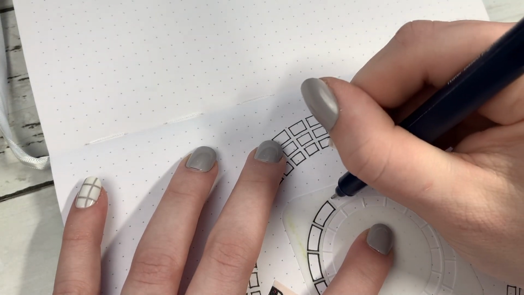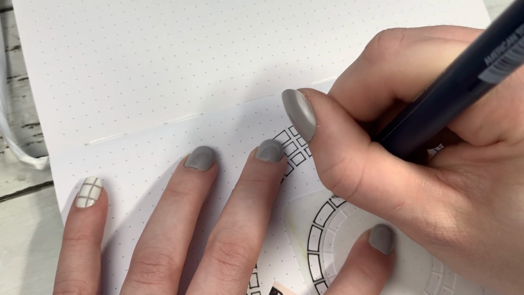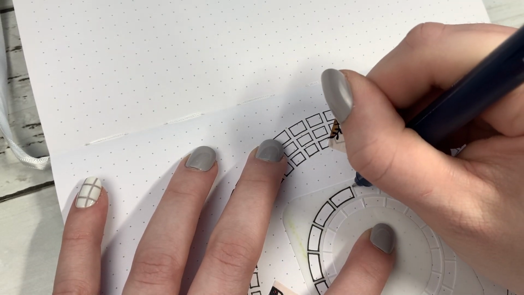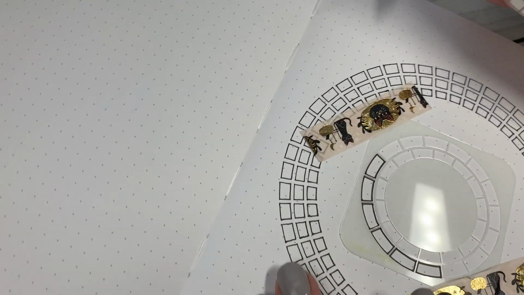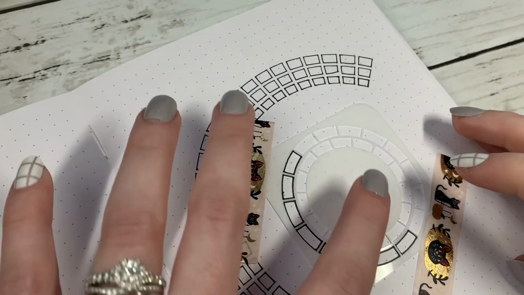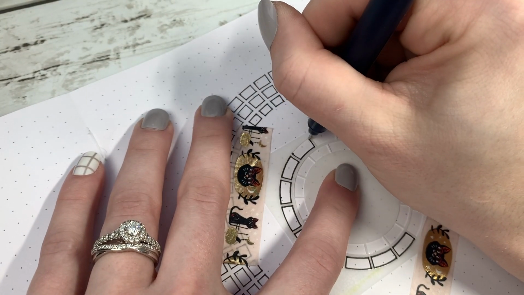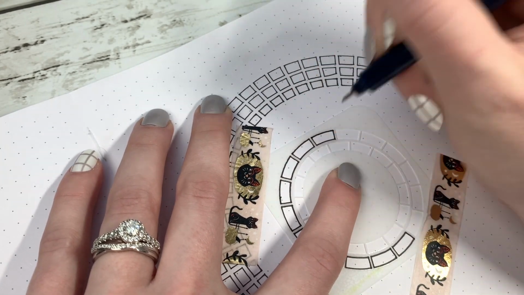So if you can tell, I am always pushing up against the side of the stencil. If it lifts up, that is fine, because I am always pushing up against the sides, so it is not going to cause issues. And just remember with stencils, slow and steady wins the race.